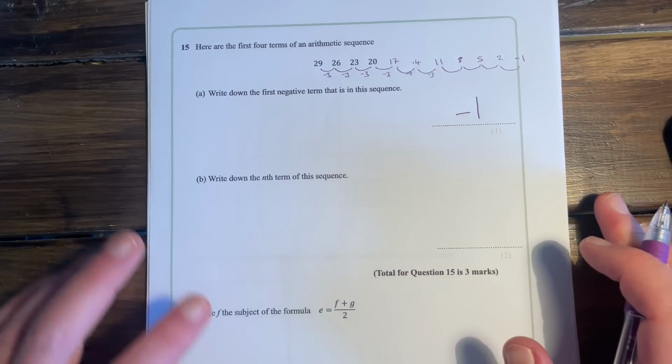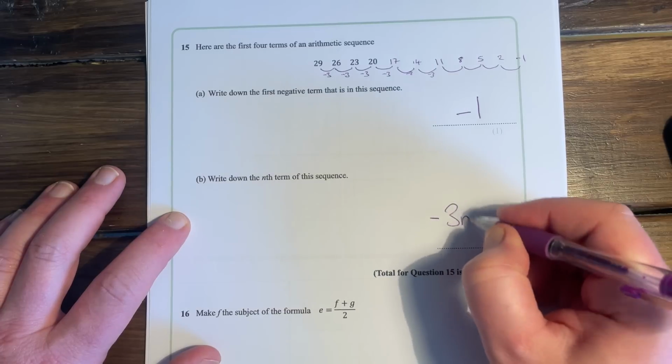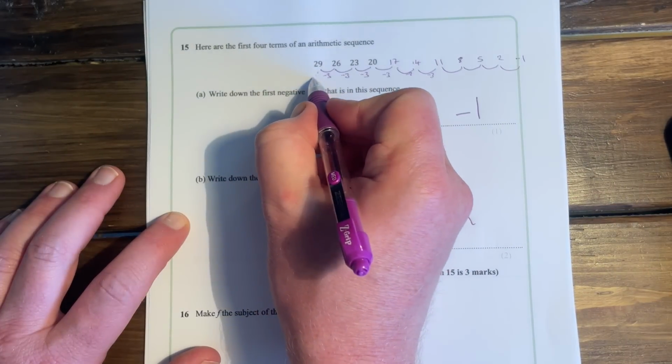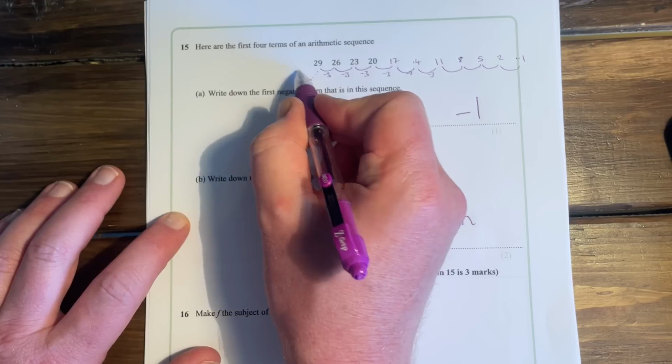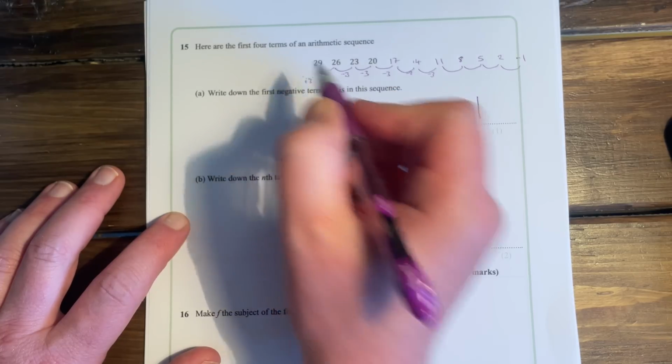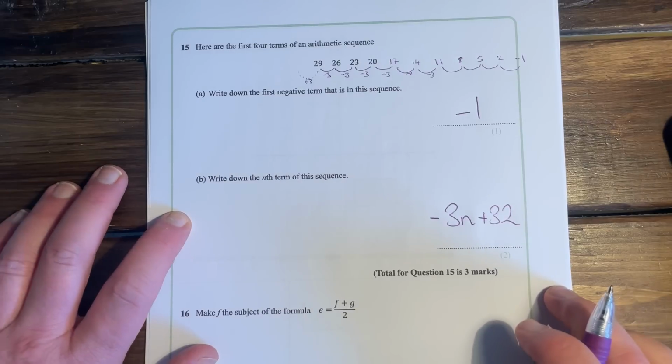Write down the nth term of this sequence. Well, any sequence that is going down in threes is a minus 3 times table, and then usually you can do the opposite to the first term. So add 3 to that value, and I'm going to get 32. So positive 32.